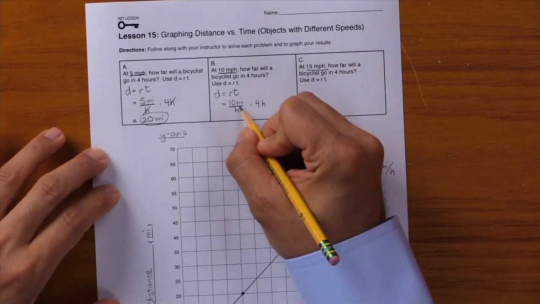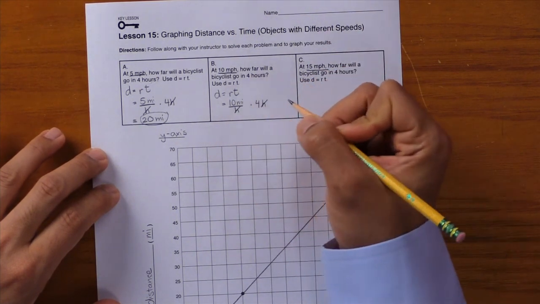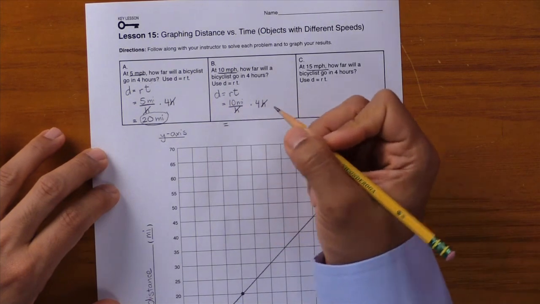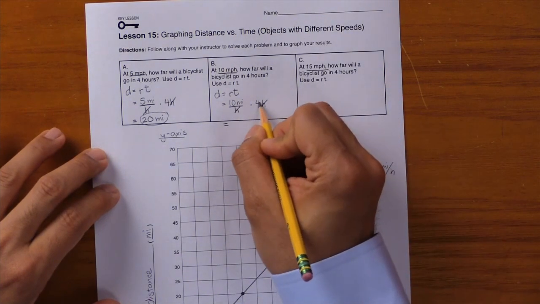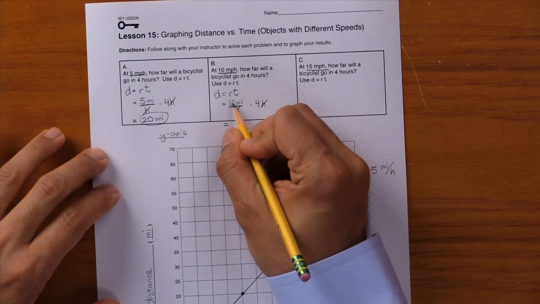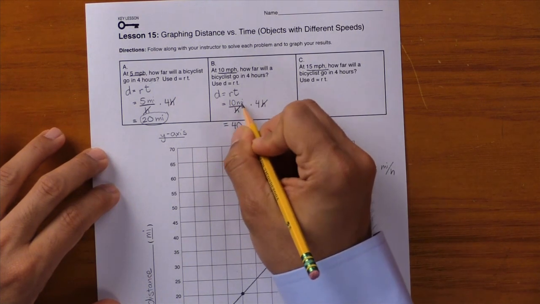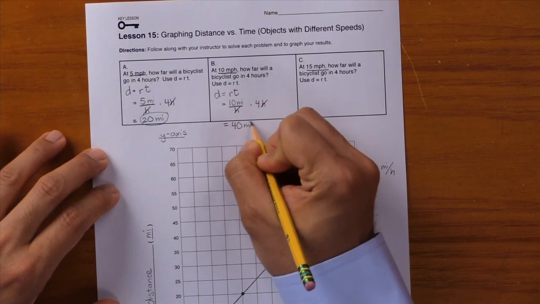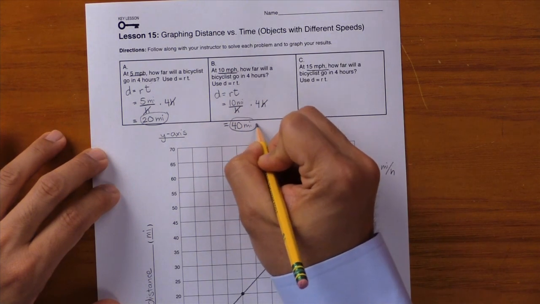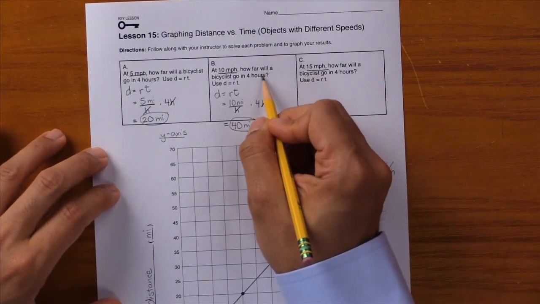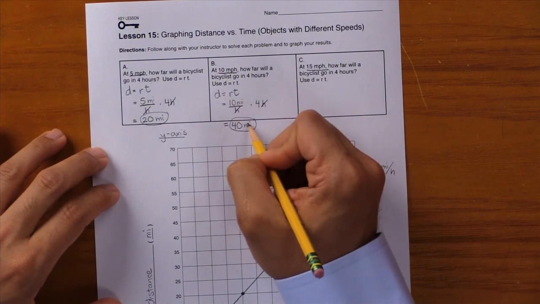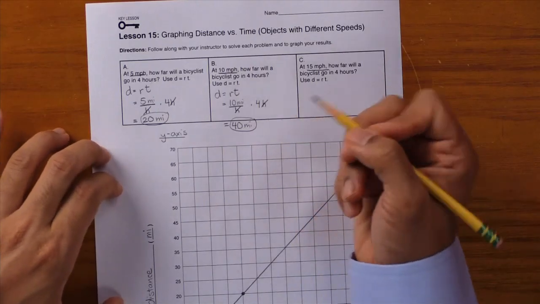Immediately, you can see that you can cancel hours and hours. And now take care of the numbers, then take care of the units. Take care of the numbers. 10 times 4 is 40. Take care of the units, miles. Circle your answer. 4 hours, 40 miles. Let's go ahead and graph that.